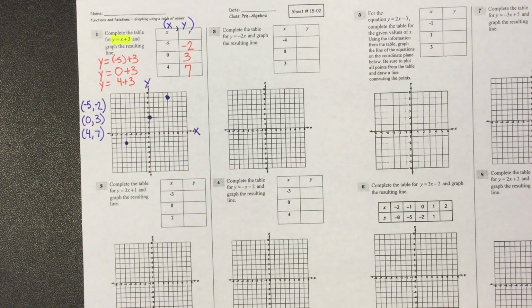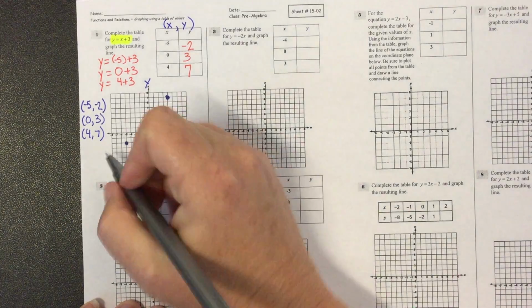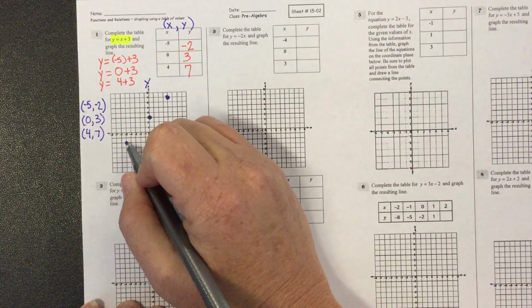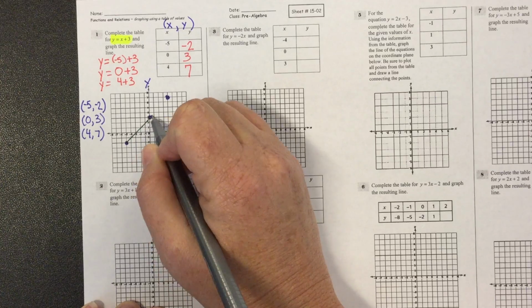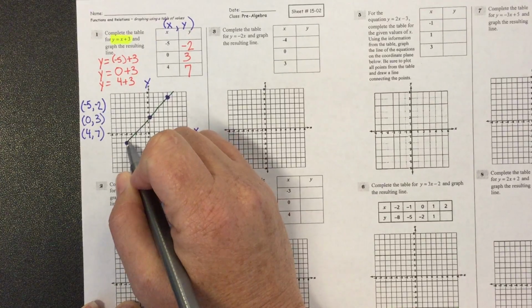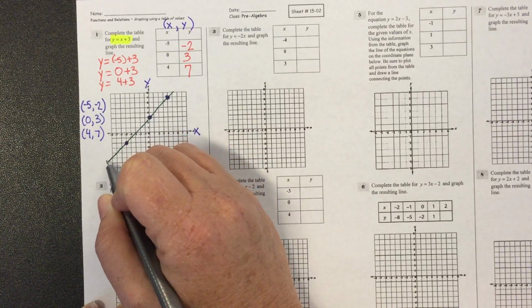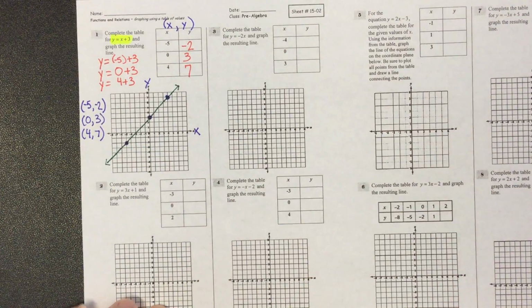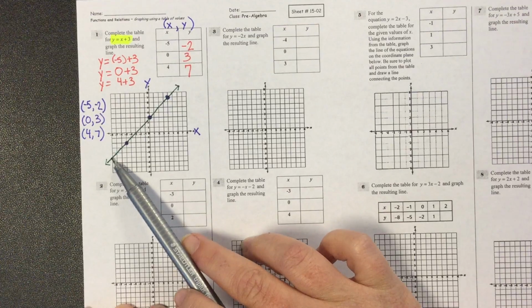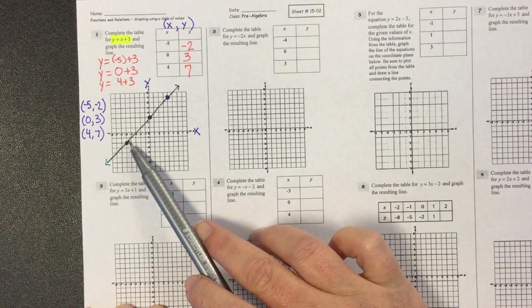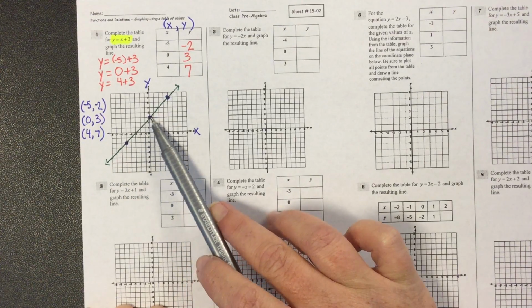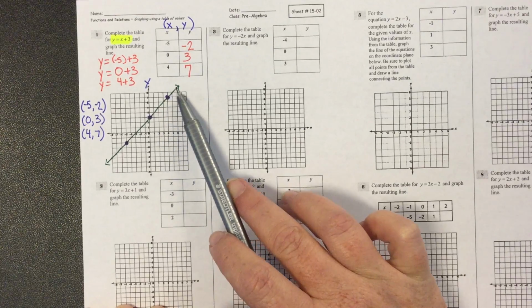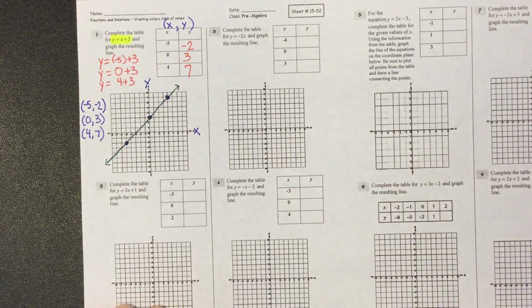All right, check this out. What I love about these little tables and graphs is, guess what? I can connect the dots, and if I continue to draw this straight line, any point that falls anywhere on this line will make this equation true.